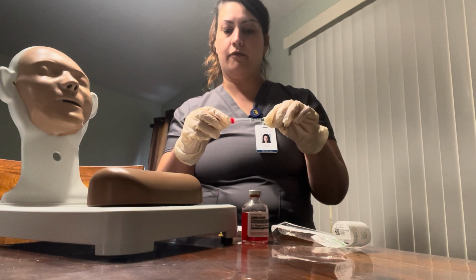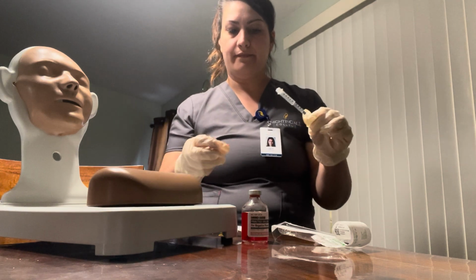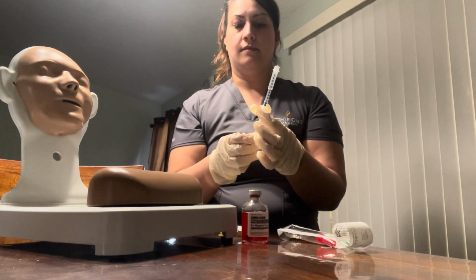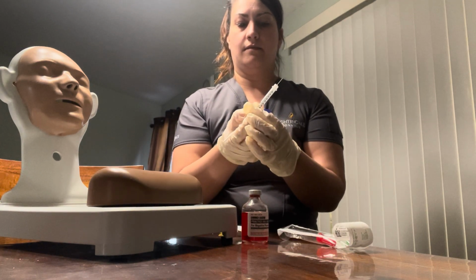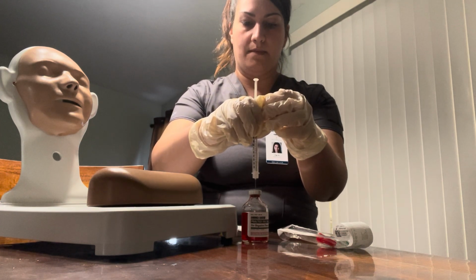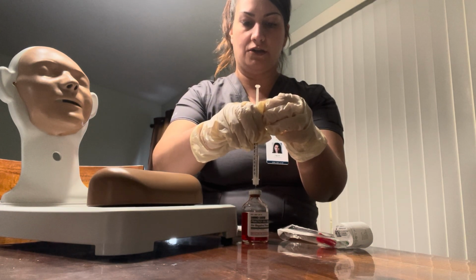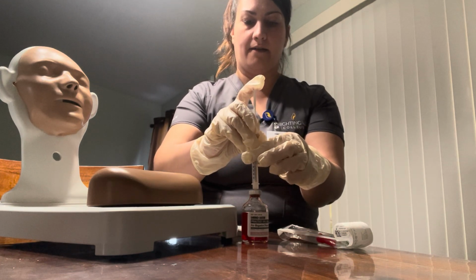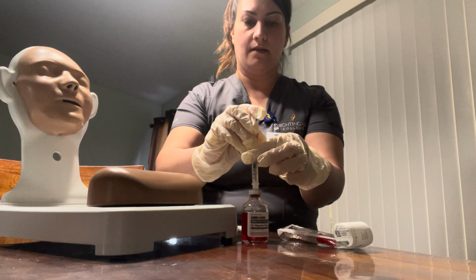Next, I will remove the cap. Put it in the vial and make sure that I don't touch the medication. I will push the air into the vial.